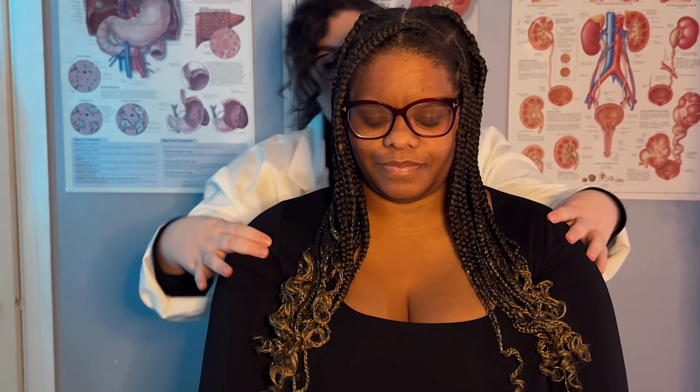Just going to have a look here. Any pain at the shoulder here? No. No. Head and neck alignment actually is very good.